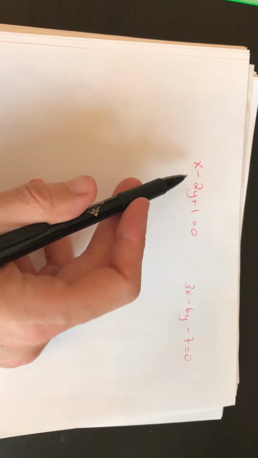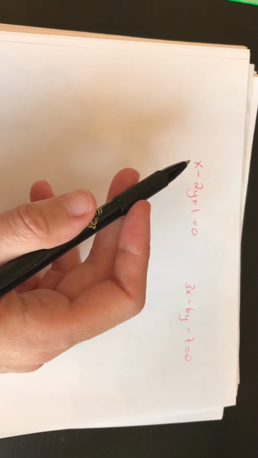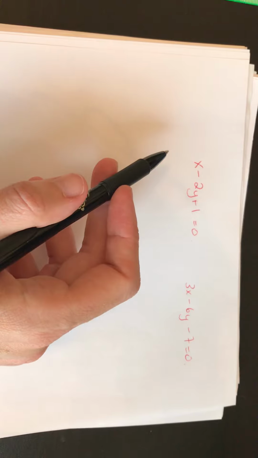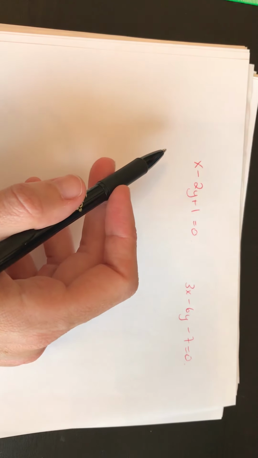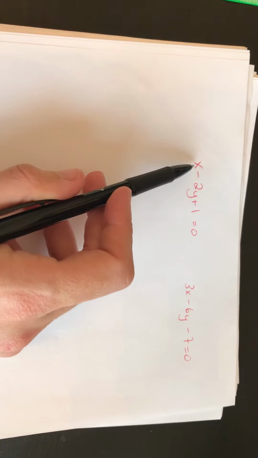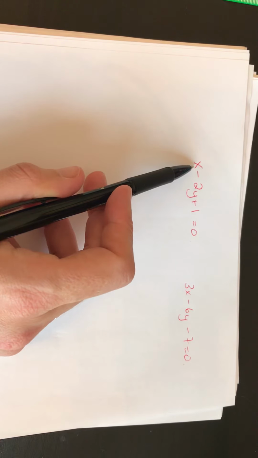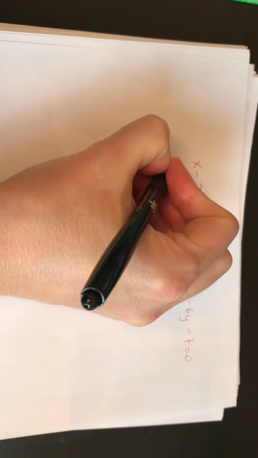So we have options. We could try and graph it. Even to graph it, I'm still going to need points. So maybe I need to find out where it cuts the x-axis, find out where it cuts the y-axis, or maybe I can just guess points that are on it. So maybe if we even move it around a little bit.